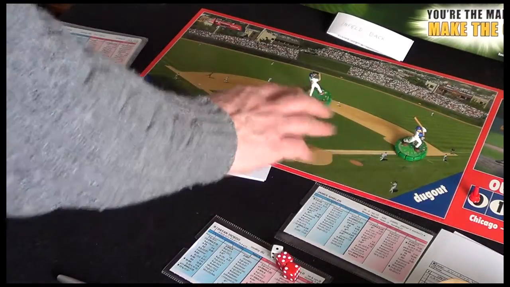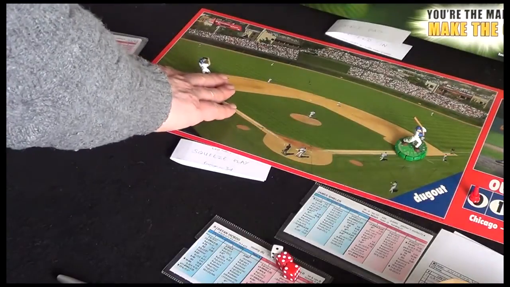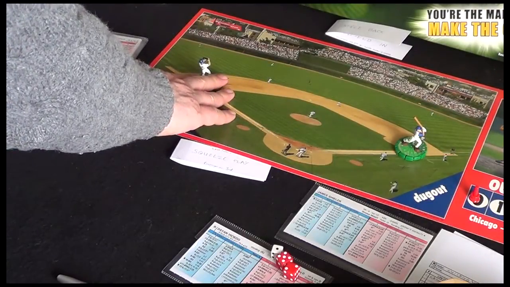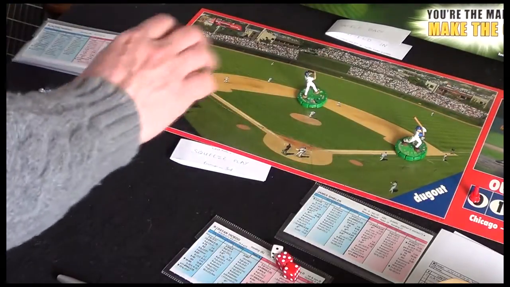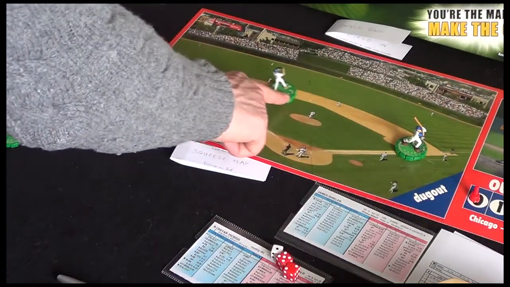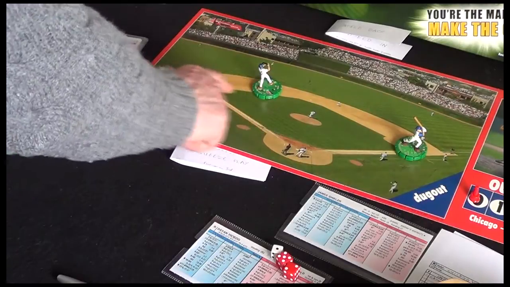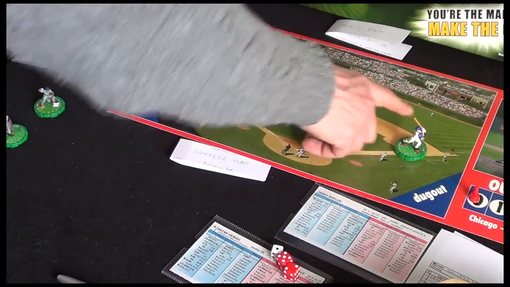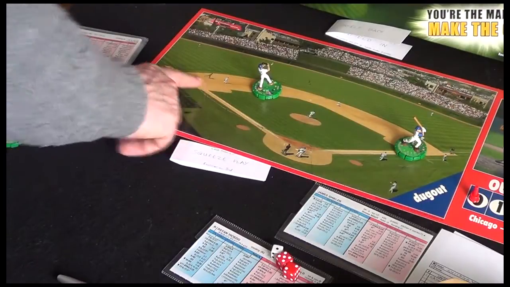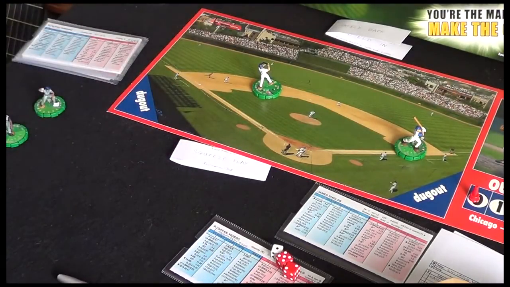But because there's no stars, this guy doesn't get an automatic advancement of 2. Right? And 1 star would mean he would get this extra 1 base. When there's no stars, remember, he has the option of using his running skill to try and take an extra base, but the right fielder's arm is going to come into play. Okay, so that's the difference from the basic game.